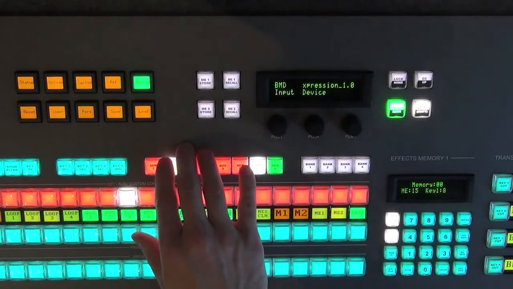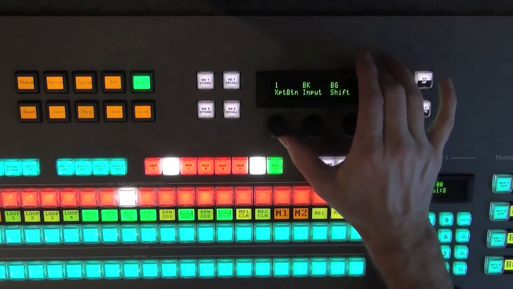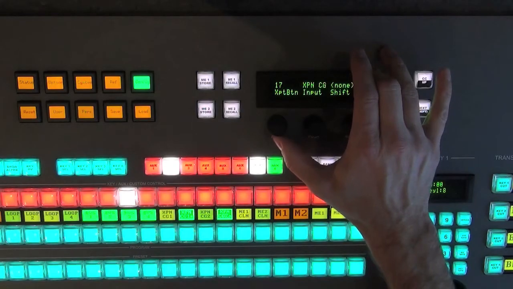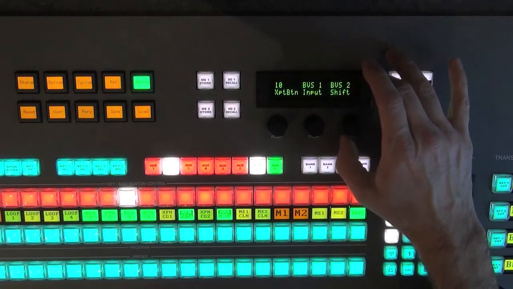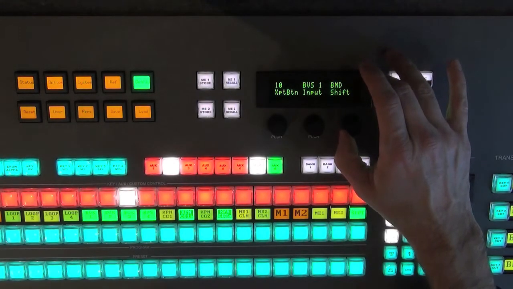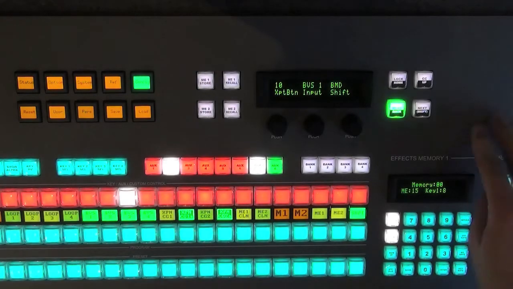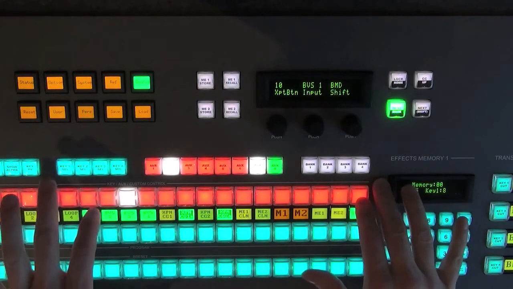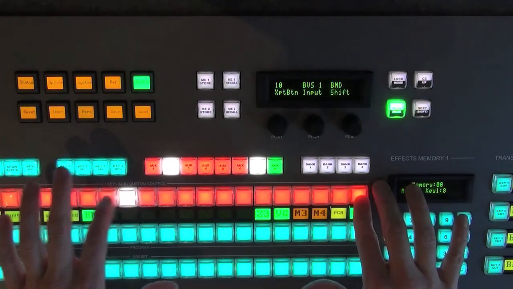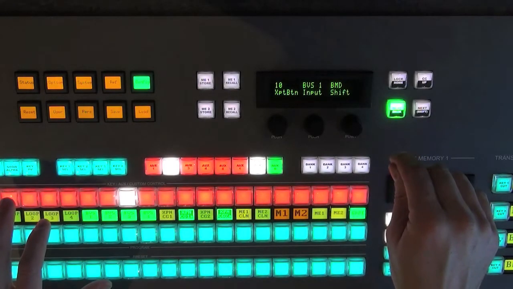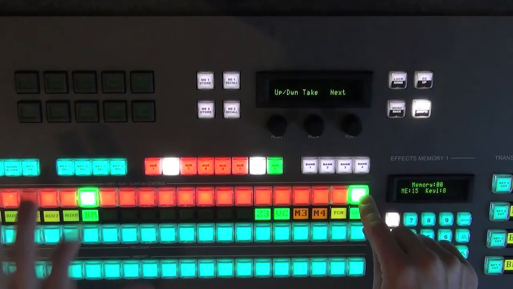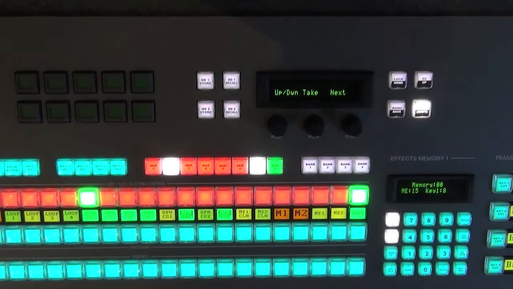Go ahead and add it to our bus, and I'll just put it on a shifted side for now, wherever the BBS is. So there's our BMD, our Blackmagic Design, whatever you wanted to name your HyperDeck. So now when we go to that shifted side, and we take that source, you'll see that the menu switches.